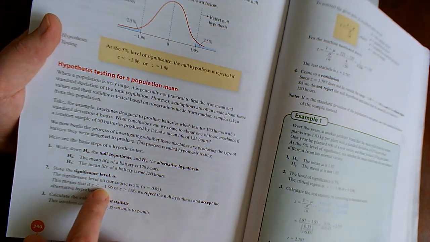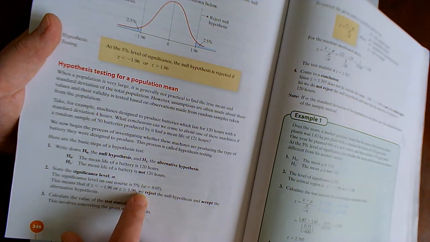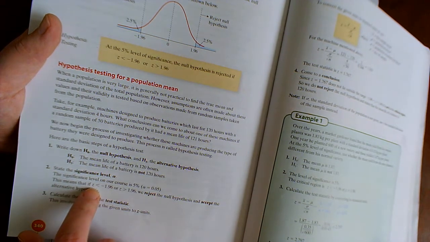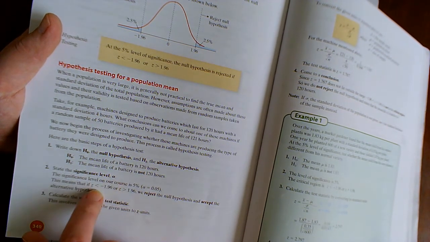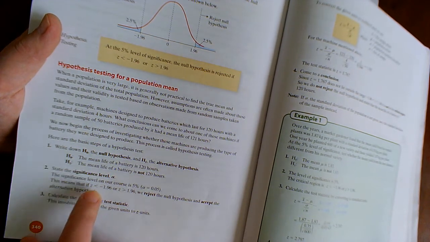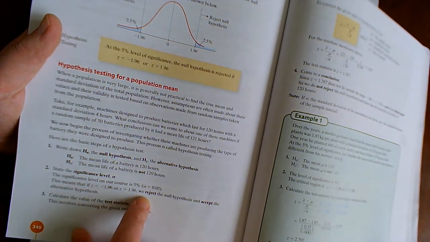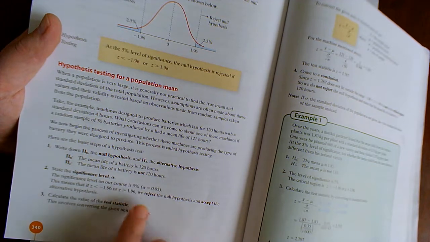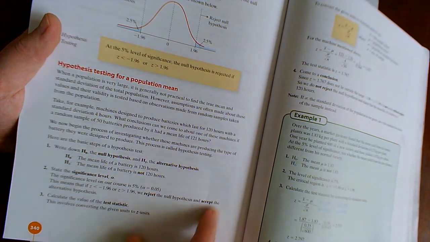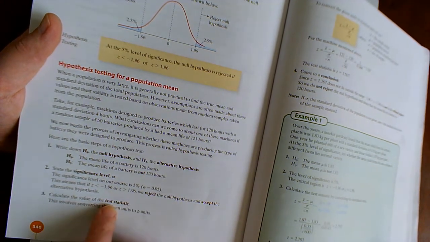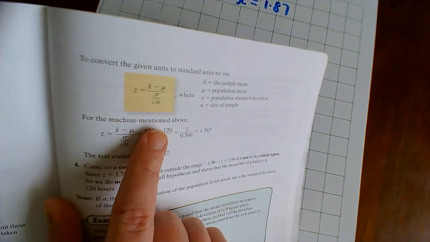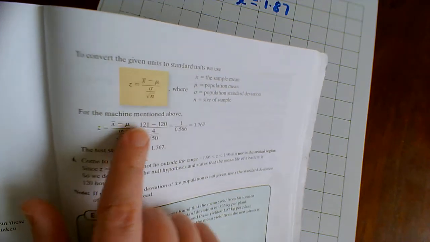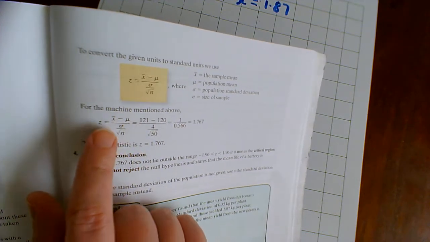If it's less than -1.96 or greater than 1.96, we reject. So the second thing is to write down our significance level is 5%, and Z is less than -1.96 or greater than 1.96. So if it's either of those, we reject the null hypothesis and accept the alternative. Calculate the test statistic. This involves converting the units to Z units, okay, using this formula which we've used now multiple times. I'll show you the information again from the question.